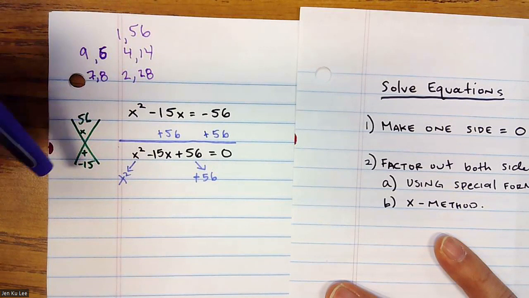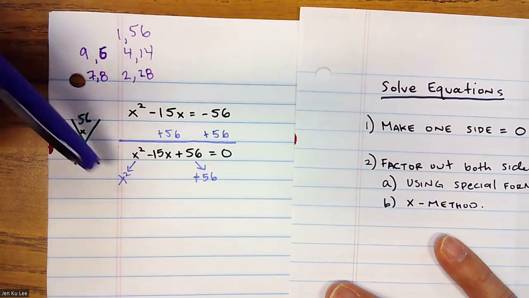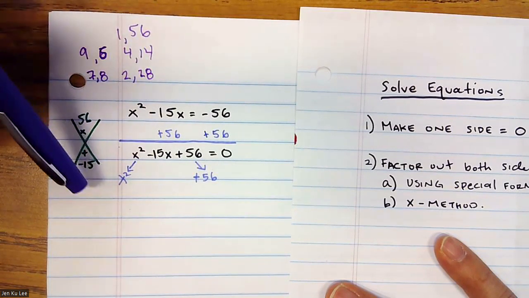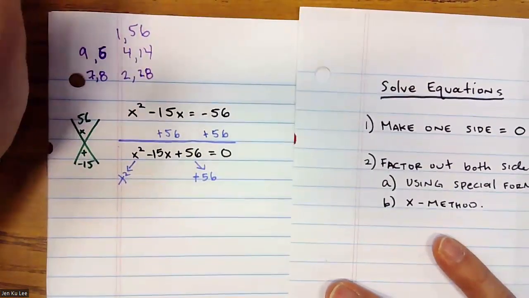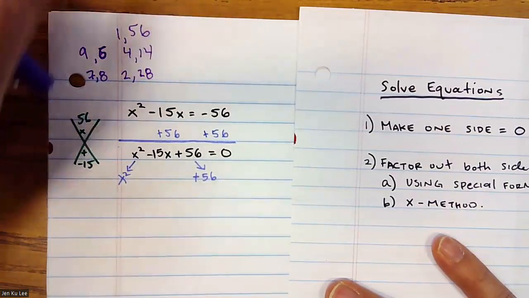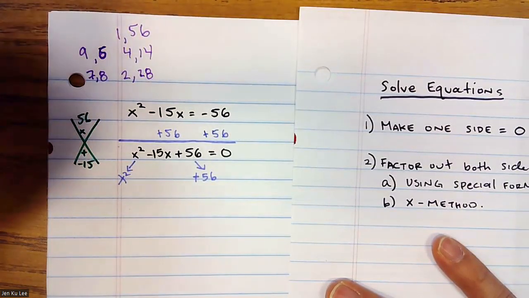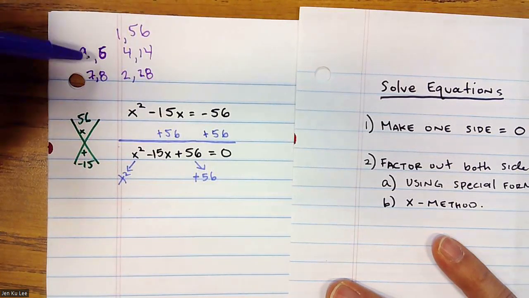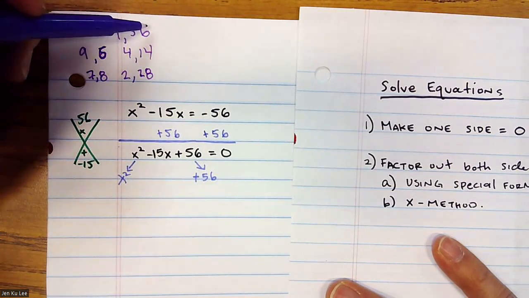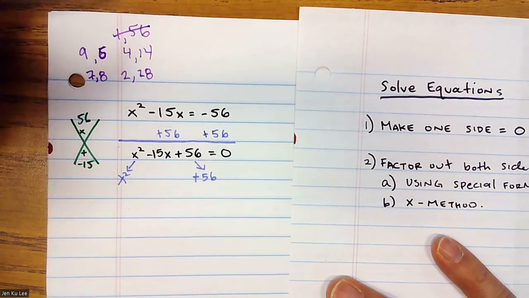And then with these numbers, we're going to try and get a sum of 15. Notice that I said positive 15 and not negative 15 because we're not dealing with the negatives yet. Let's try 1 plus 56. That's just too big.